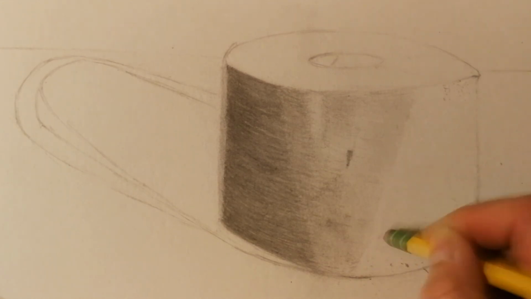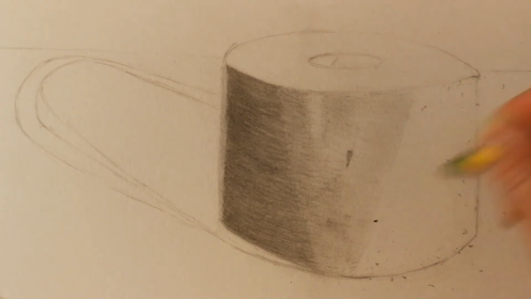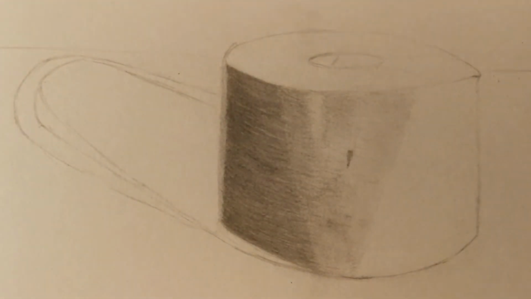And I want you to keep going, and I'm going to keep going with mine, but I'm going to have to stop the video. At the beginning of our next video, where we're going to draw a rectangular prism-like object, I'll show you my end result, my roll of toilet paper with beautiful shading, and hopefully I'll get my cast shadow done also. And then we'll start our three-dimensional rectangular prism-like object.